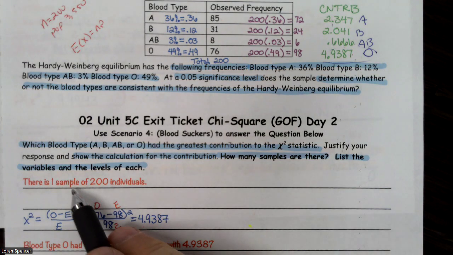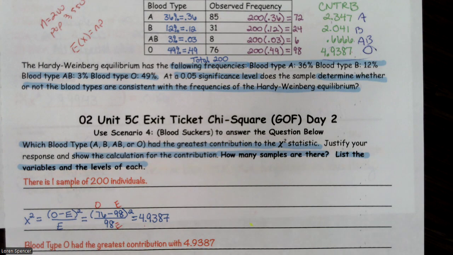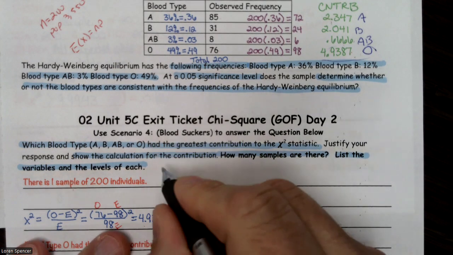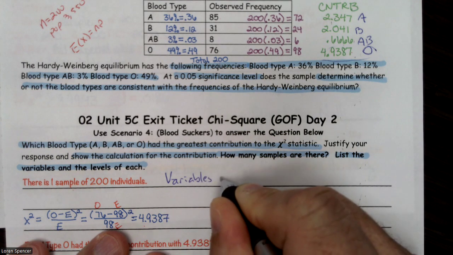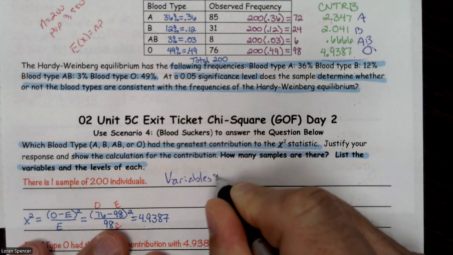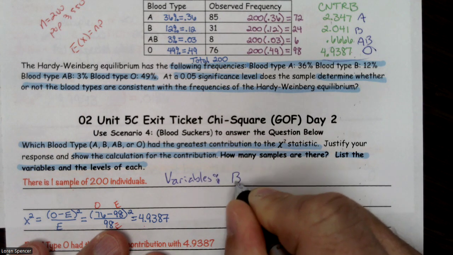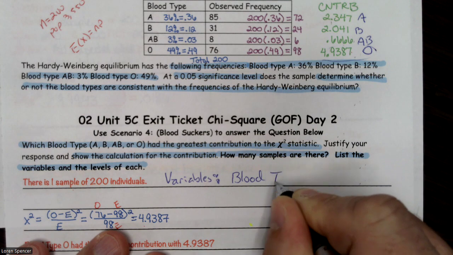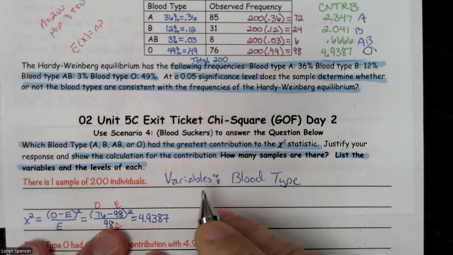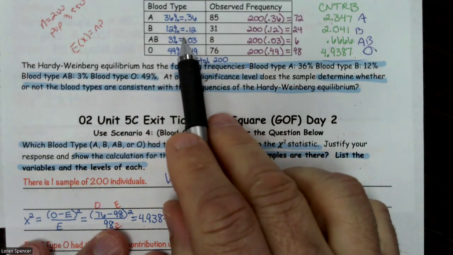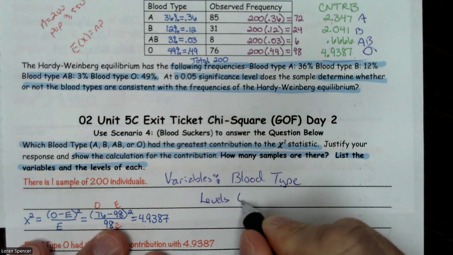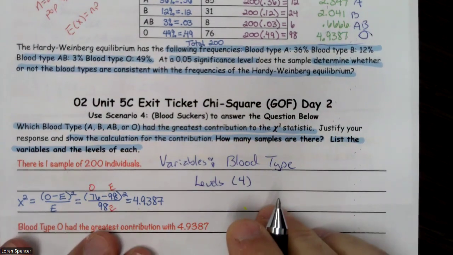All right, so that took care of that part. How many samples are there? One sample. We took one sample of 200 individuals. List the variables and levels of each. When it came to the variables, we only had one variable, and it was blood type. It also asked for the levels. Well, how many blood types were there? 1, 2, 3, 4. So the levels in this case is 4.